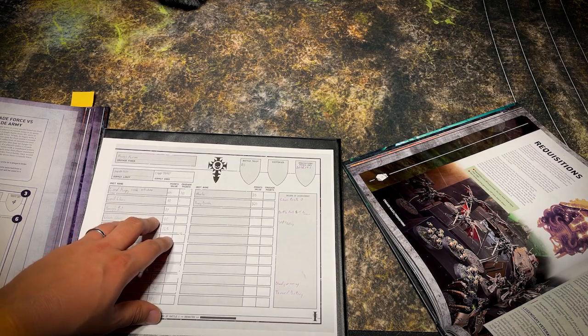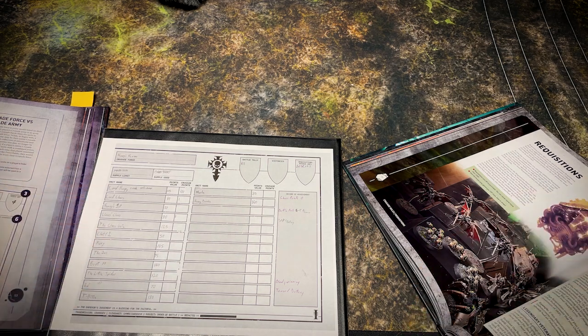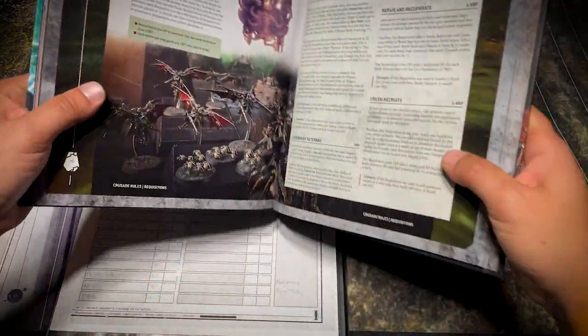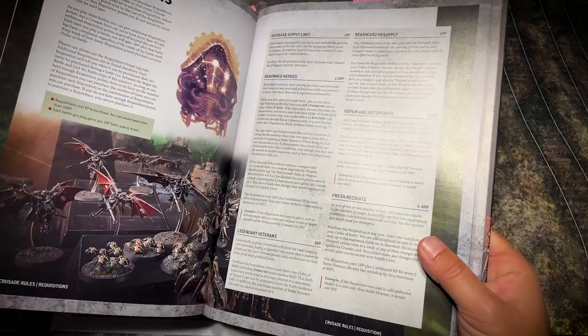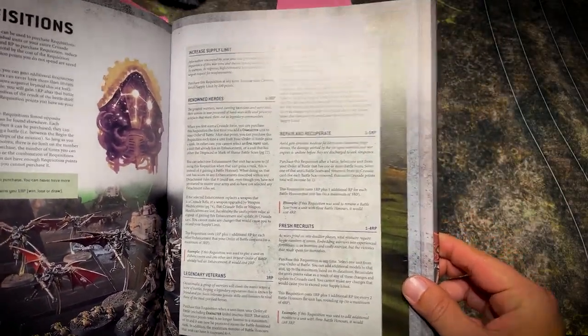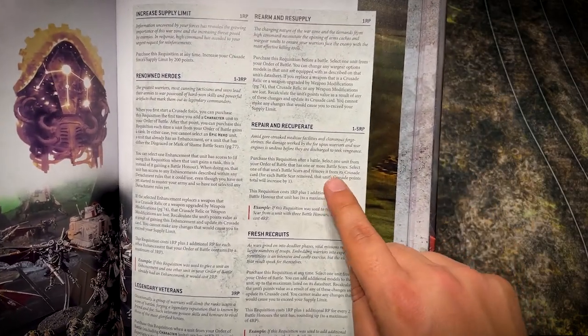So people that don't like to play 1,000-point games, you don't actually have to if everybody wants to do it this way. Now, pro tip: you want to keep a requisition point in your pocket. And the reason you do is for this one right here.